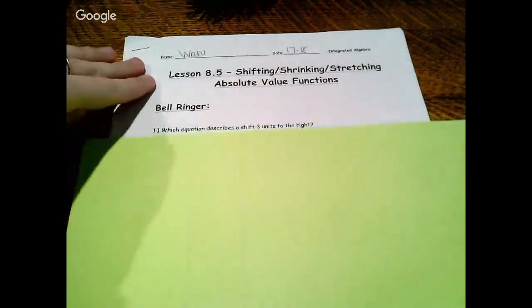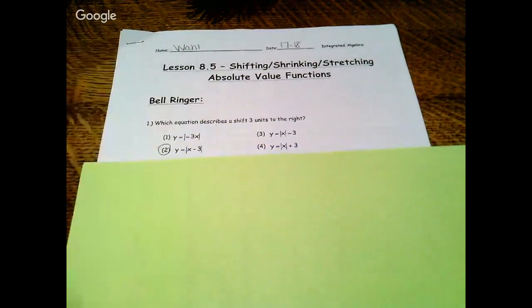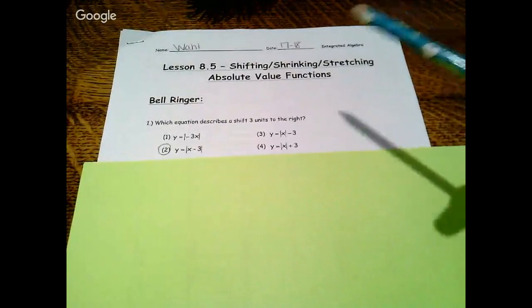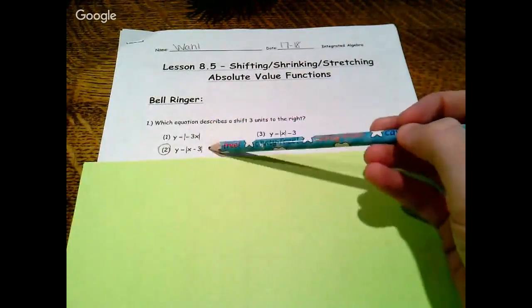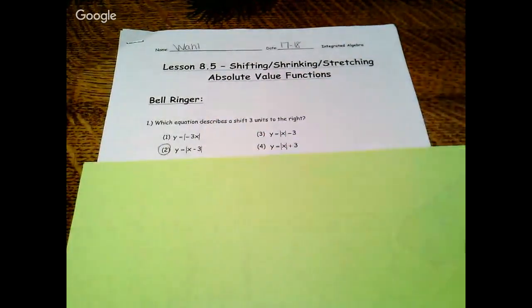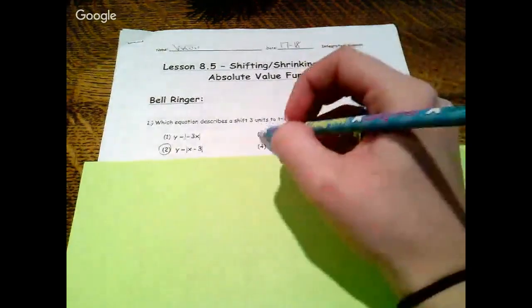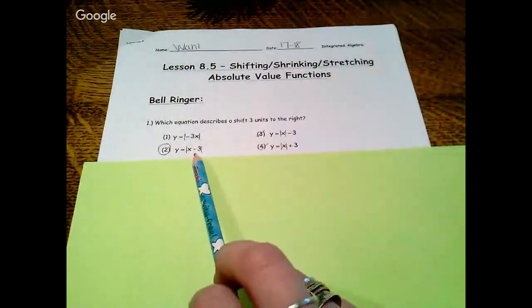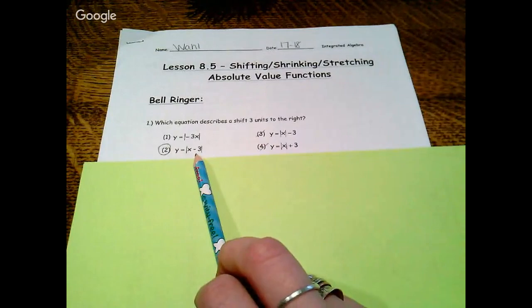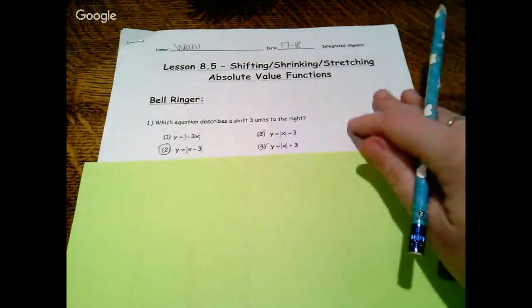So the first one, if it's shifting 3 units to the right, well, remember the right or the left is when the absolute value has the constant inside. So we can eliminate 3 and 4. And when we shift to the right, we are subtracting 3.